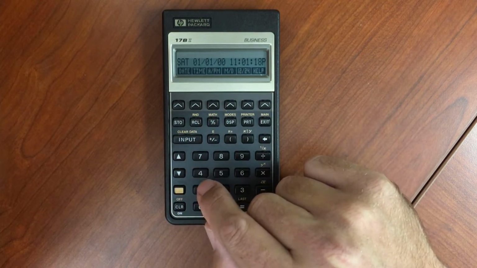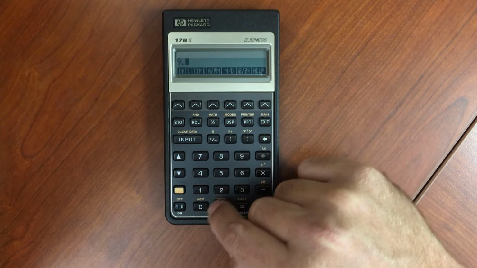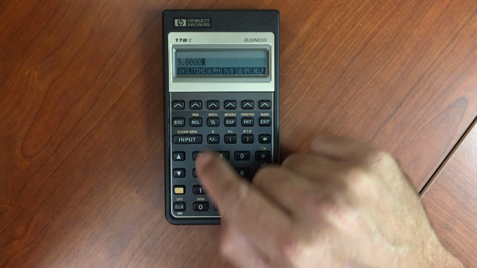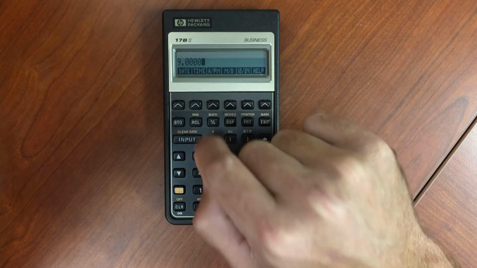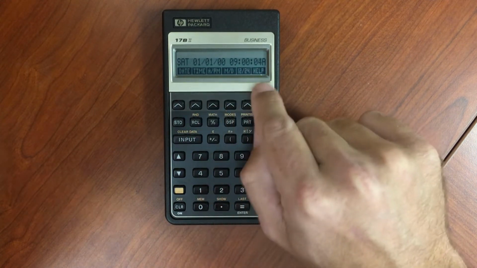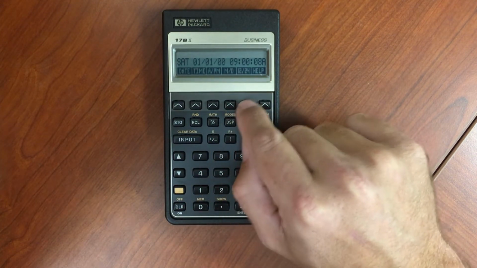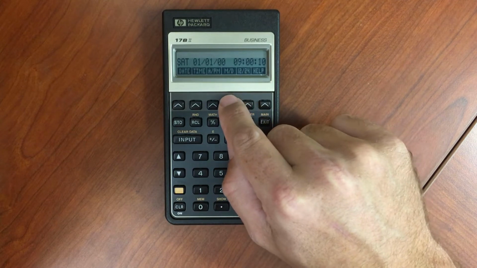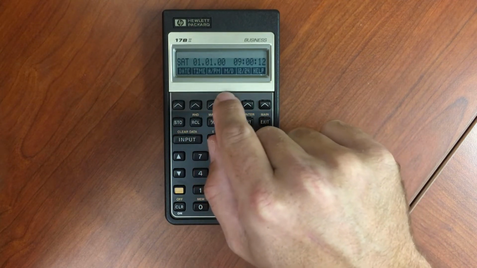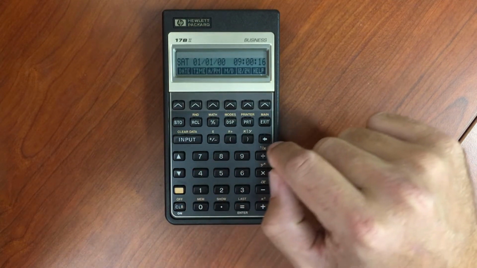And we'll set our time to 9 a.m. So let's do 9.0000 time. So now we are at 9 and then switch to a.m. So January 1st at 9 a.m. And again, if I want to switch to 24-hour display and switch month and date positions, you can do that.